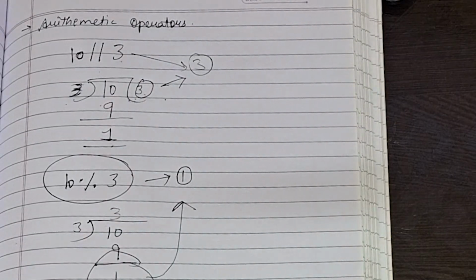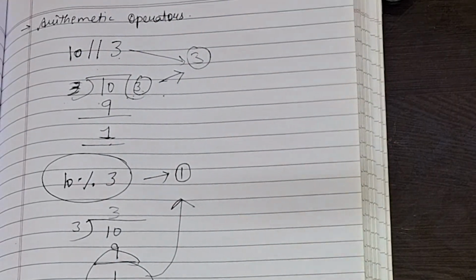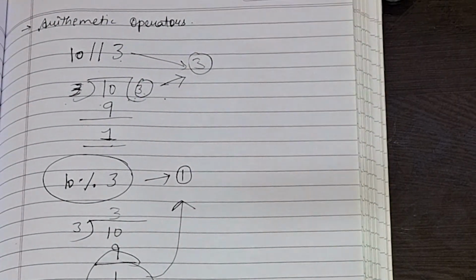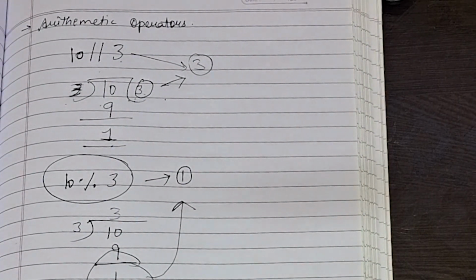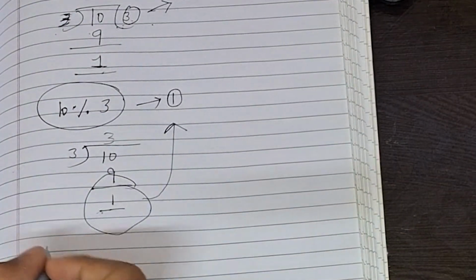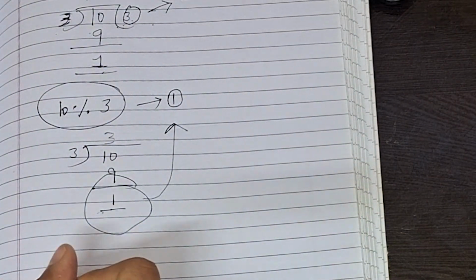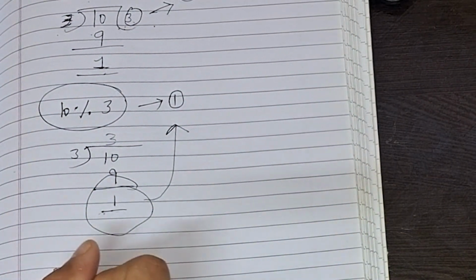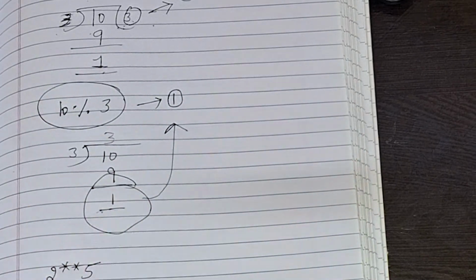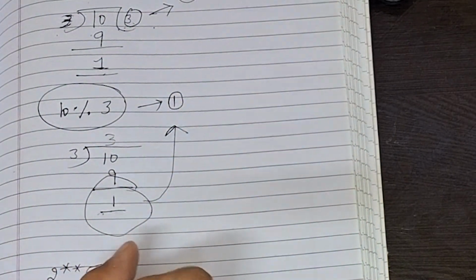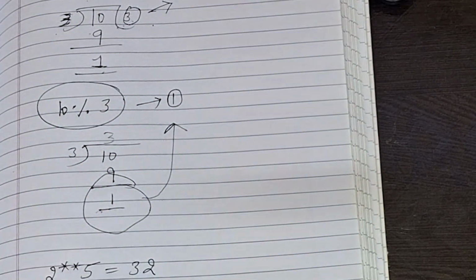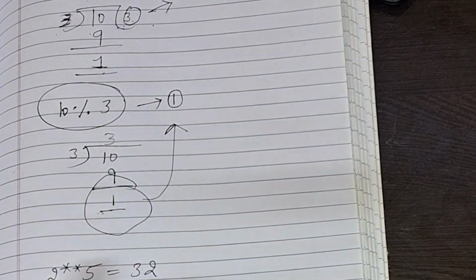We have 2 to the power 5. Okay, 2, then its power is 5. The output of this will be 32. How 32? Let me explain on the notebook. So see here what we have. How will its output be 32? How will 32 come? Okay, see here.